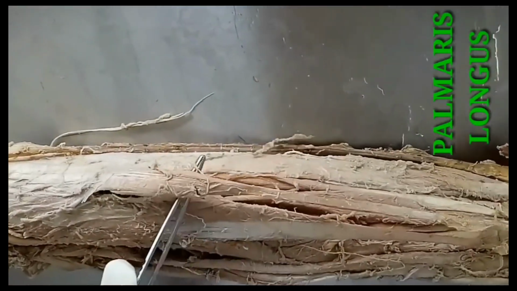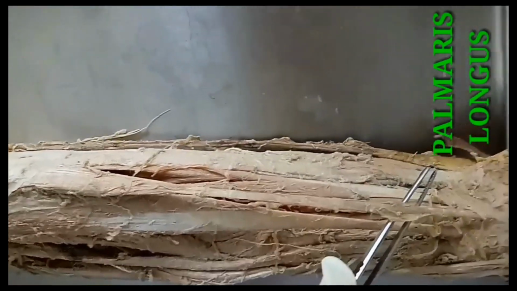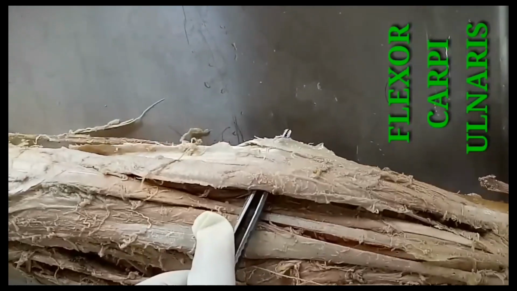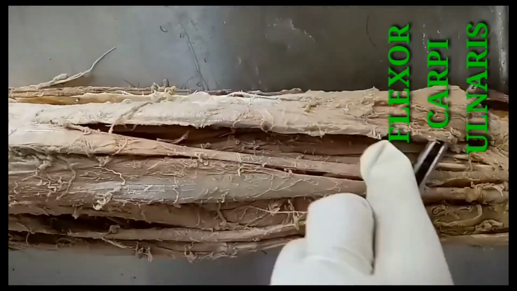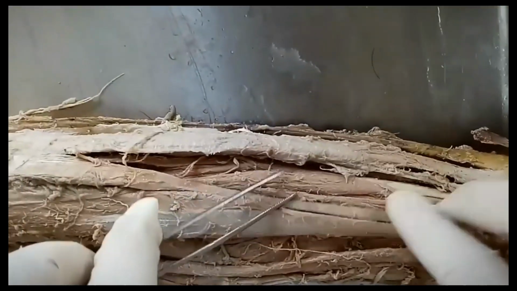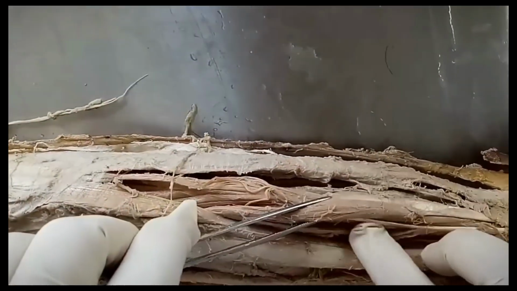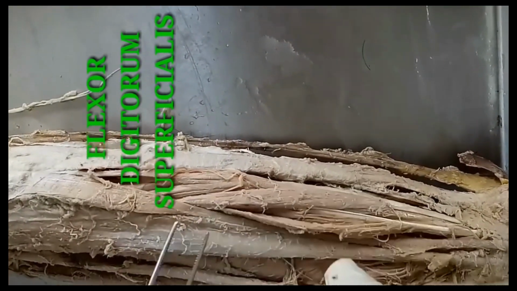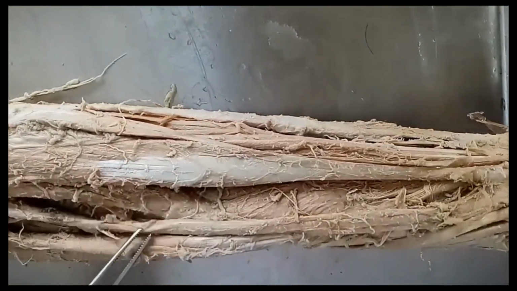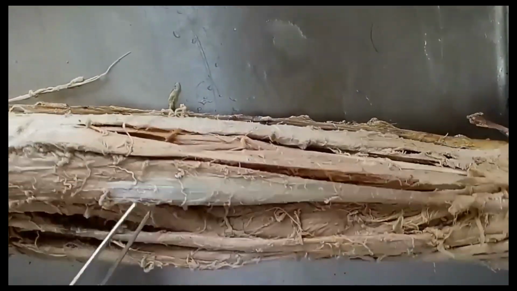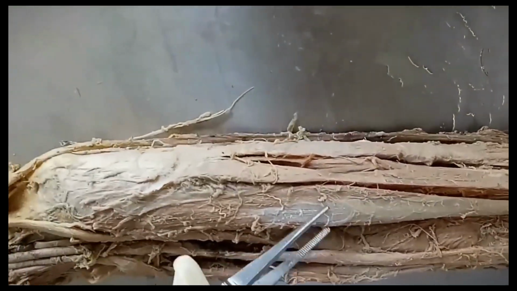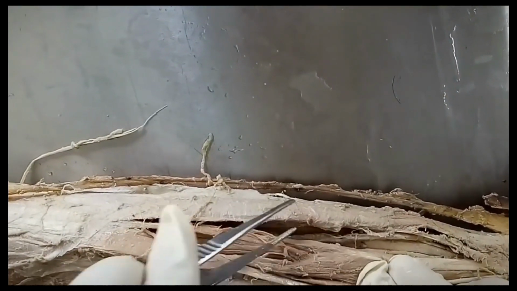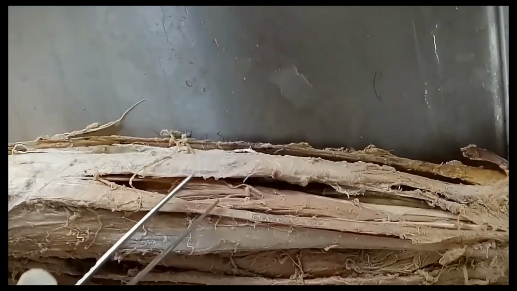This is the palmaris longus. This is the flexor carpi ulnaris. And this is the flexor digitorum superficialis. So these are the 5 superficial flexors. From lateral to medial, pronator teres, flexor carpi radialis, palmaris longus, flexor digitorum superficialis, and flexor carpi ulnaris.